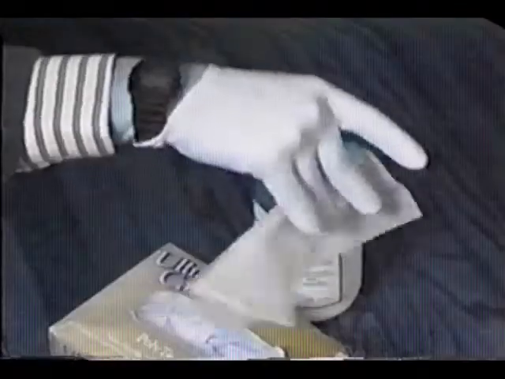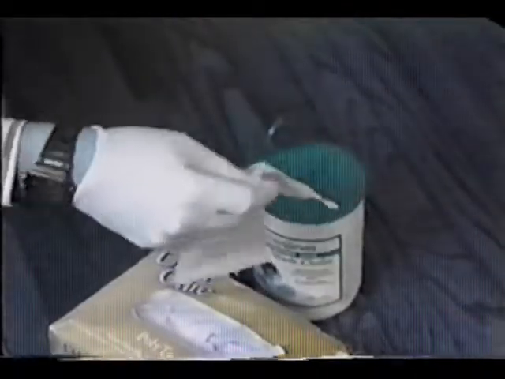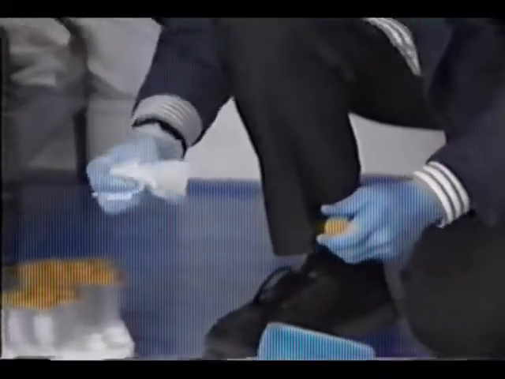Once a day or every 50 samples, whichever happens more frequently, create a field blank by removing a wipe from the container. Remove the wipe with a gloved hand, refold it, and insert it into the tube without touching any surface. Label it so the lab is blind to the blank, but your records should identify it clearly.